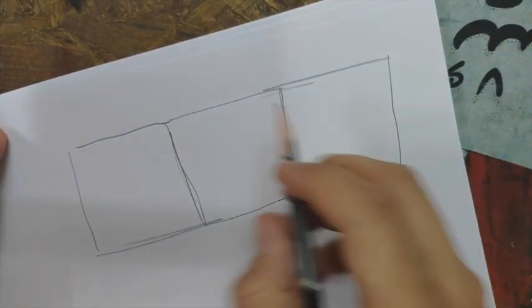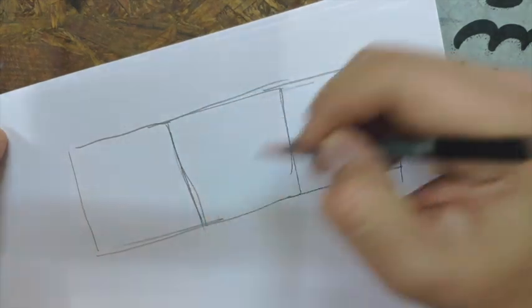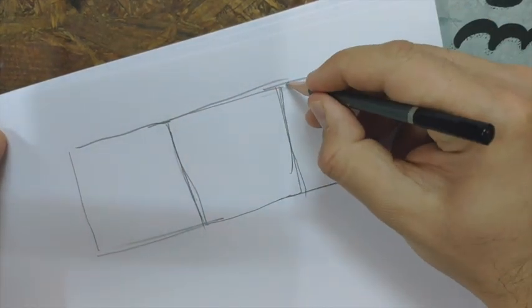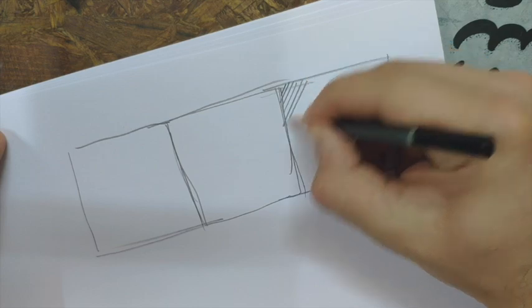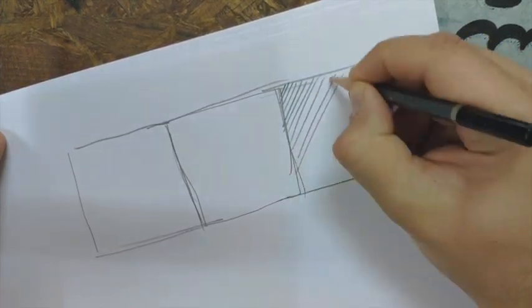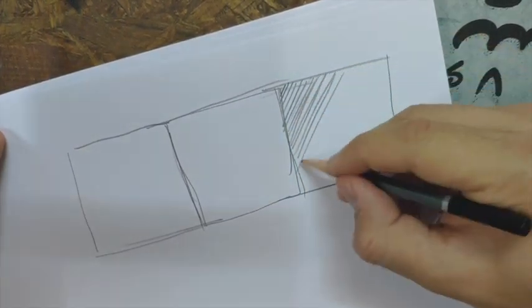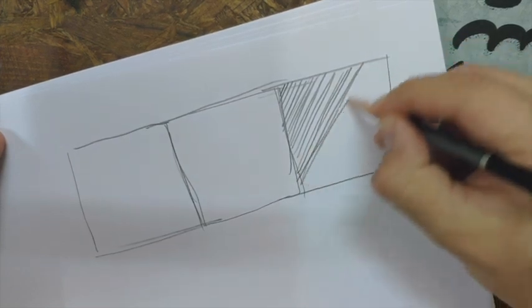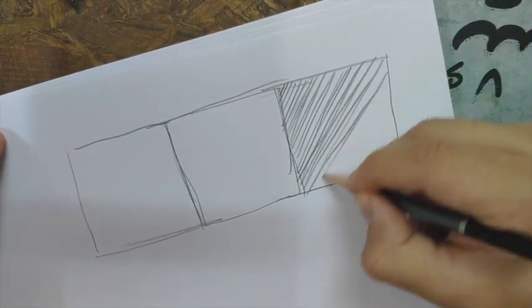Let's say we have those 3 squares here. You can practice different types of lines. Here, the angle.